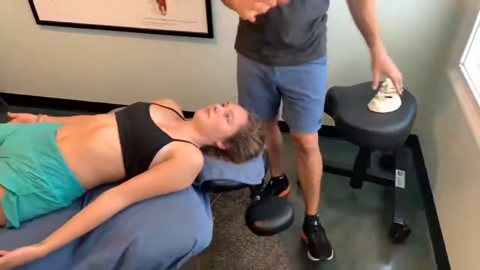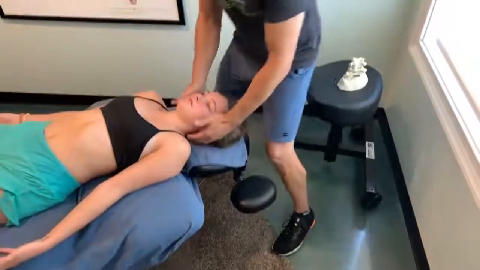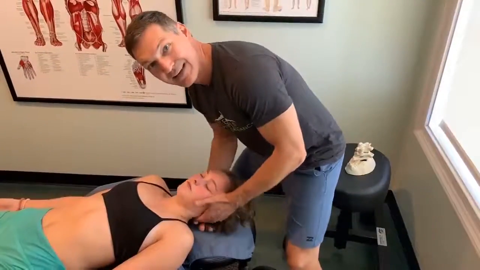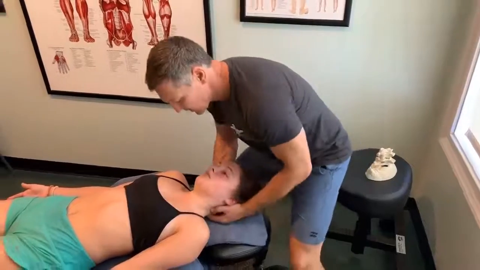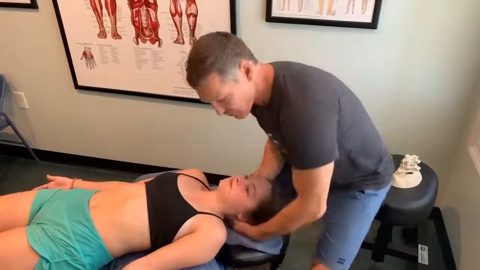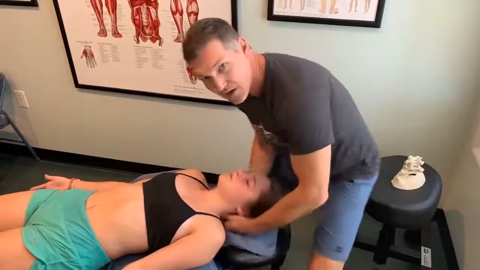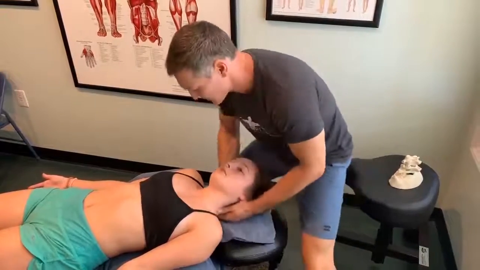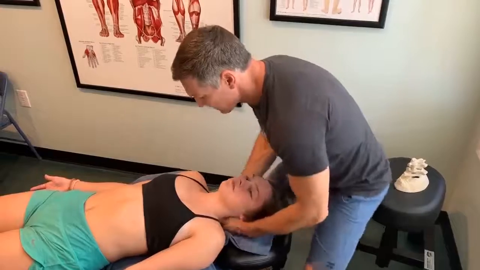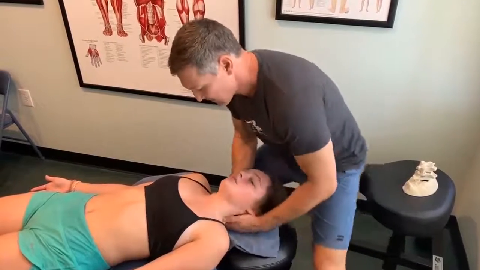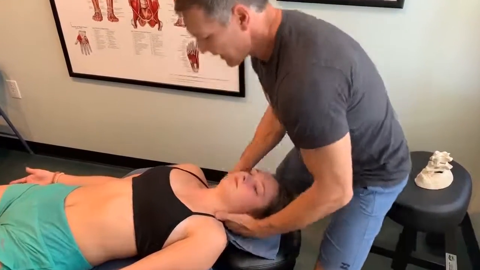Know what you're feeling, know what you're seeing, and then we can go in there and work on some side bending and some translation to help get that stuff gliding around, and then start rotating that head and start loosening up all the fourth layer muscles along the spinal groove. Once I've done all those things, I like to do this one.